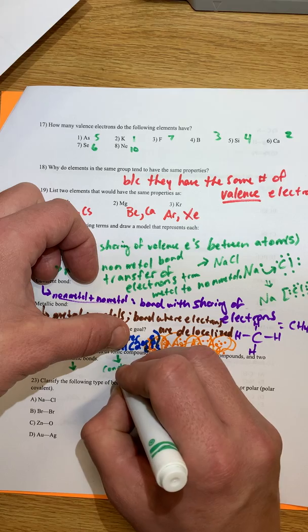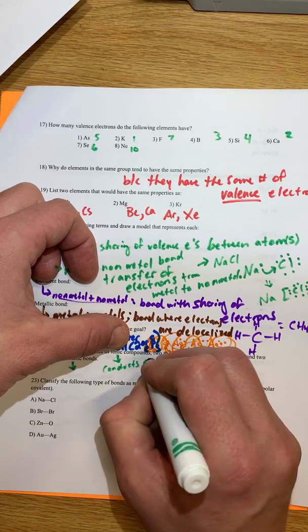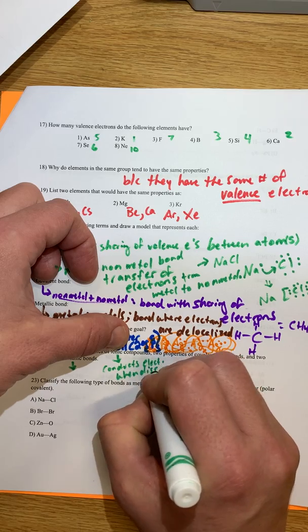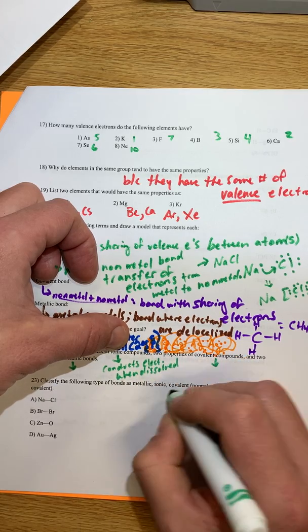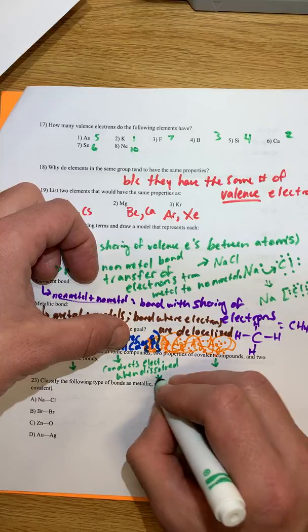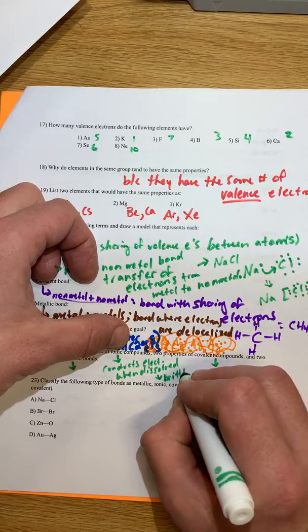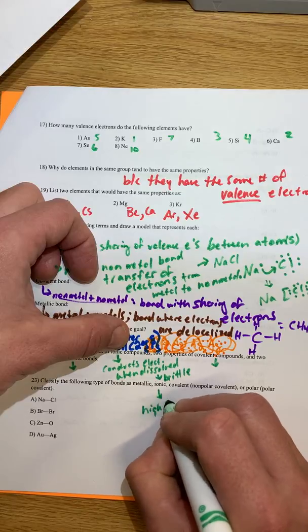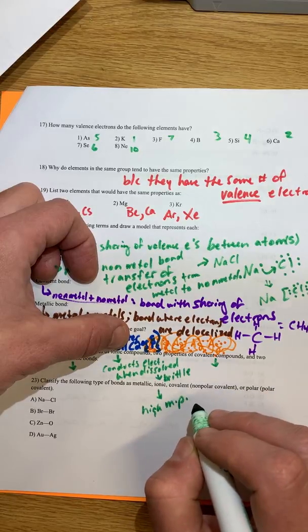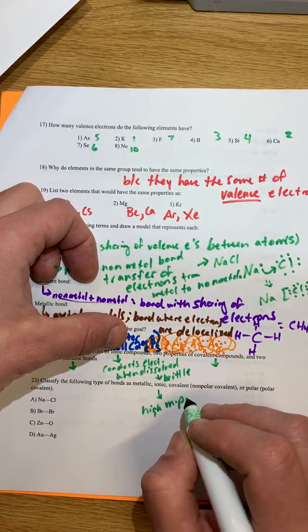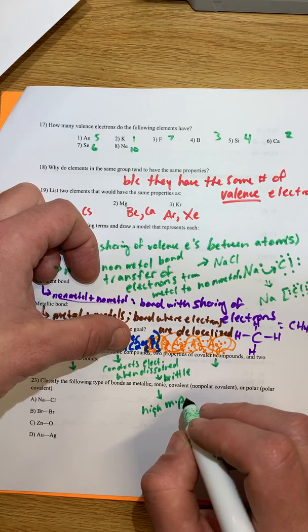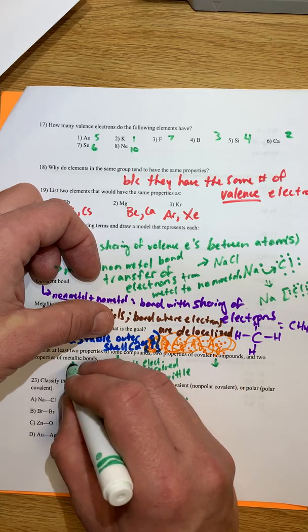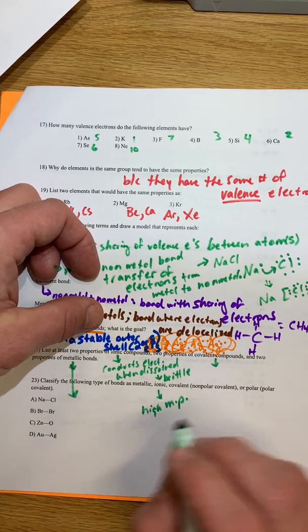So it conducts electricity when dissolved. We also know that it can break easily, so it's brittle. We also know it has a high melting point, although not as high as a metal.